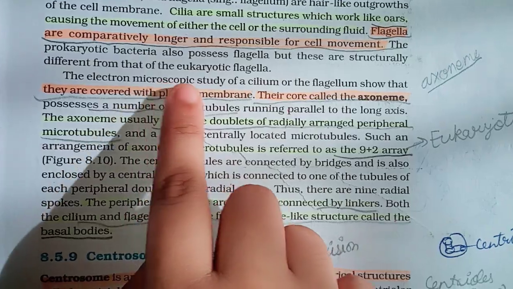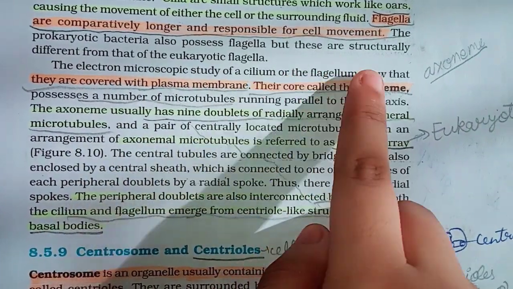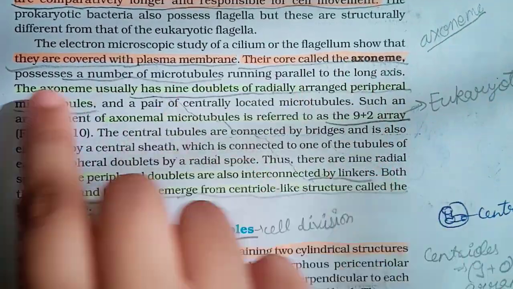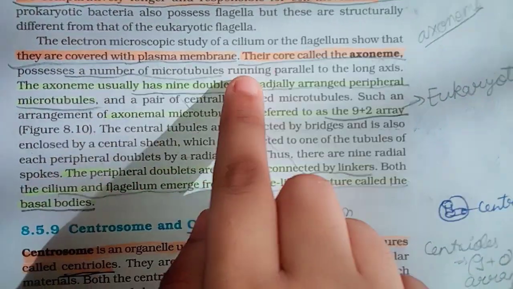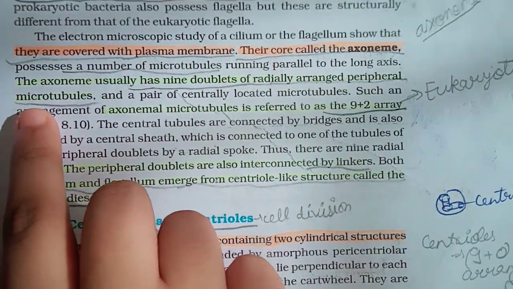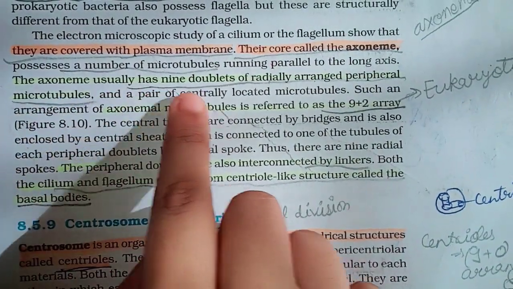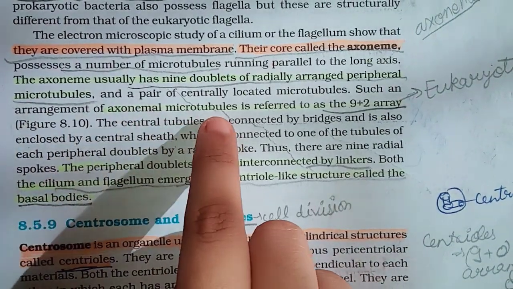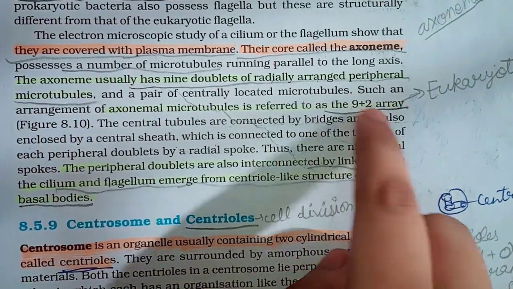The electron microscopic study of the cilium or the flagellum showed that they are covered with the plasma membrane. Their core, called the axoneme, possesses a number of microtubules running parallel to the long axis. The axoneme has nine doublets of radially arranged peripheral microtubules and a pair of centrally located microtubules. Such an arrangement of axonemal microtubules is referred to as the 9+2 array.